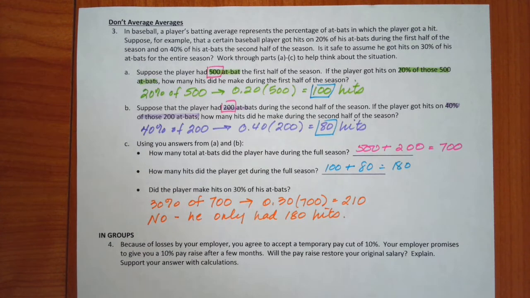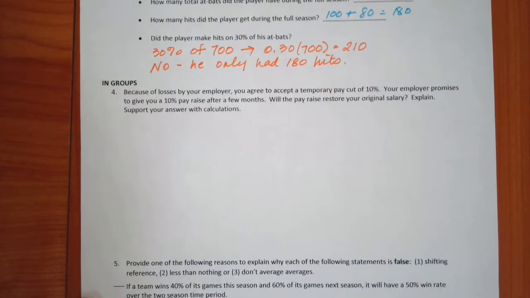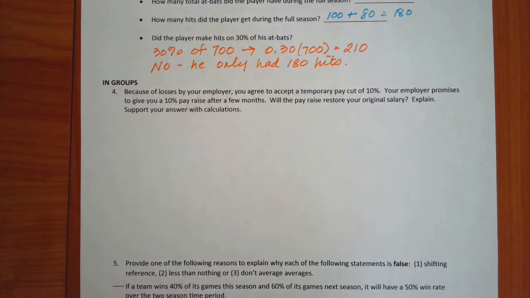Okay, let's go. So let's talk about this. I don't know if this has happened to any of you, but it certainly has to a lot of people. Because of losses by your employer, you agree to accept a temporary pay cut of 10%. Your employer promises to give you a 10% pay raise after a few months. Will the pay raise restore your original salary?